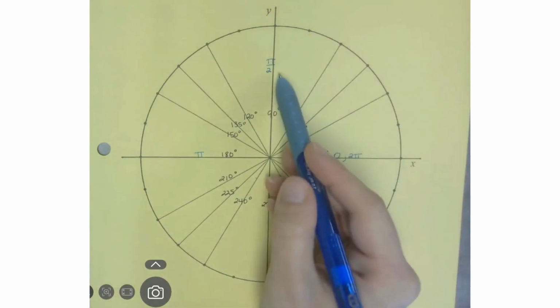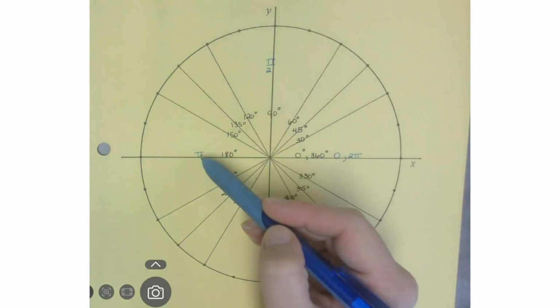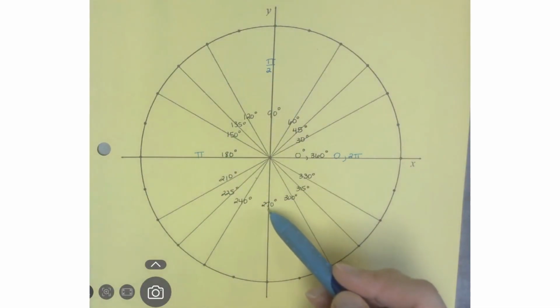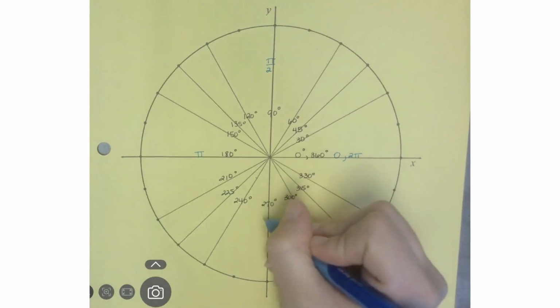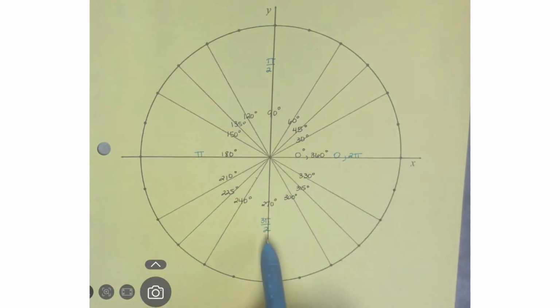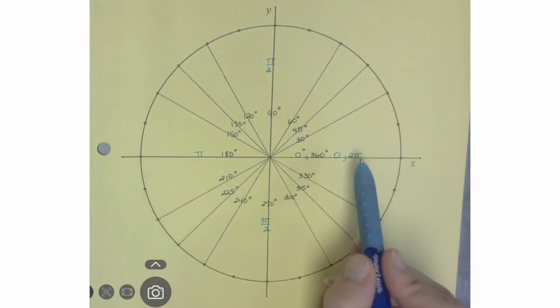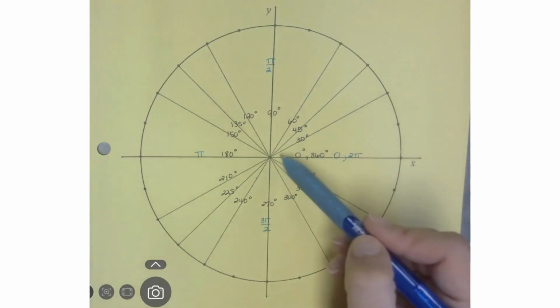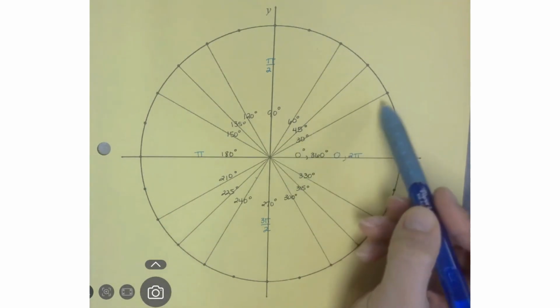Now this is 1/2 pi, 2 halves of pi. Right here, this is 3 halves of pi, or 3 pi over 2. And if I add another half to that, 3 halves plus 1/2 is 4 halves, and 4 halves simplifies to 2 pi.